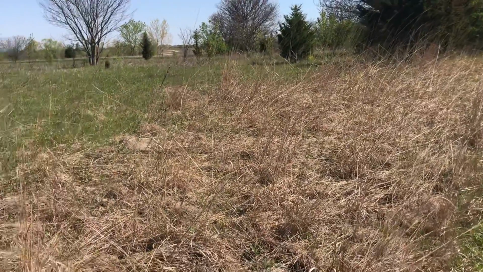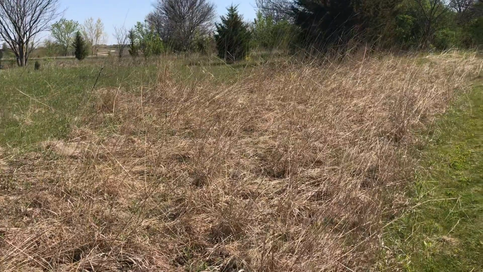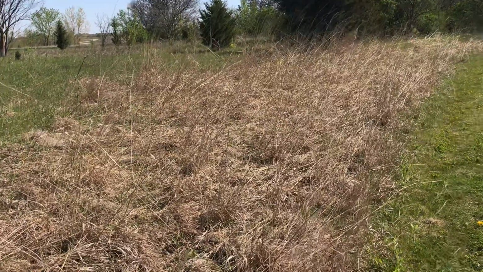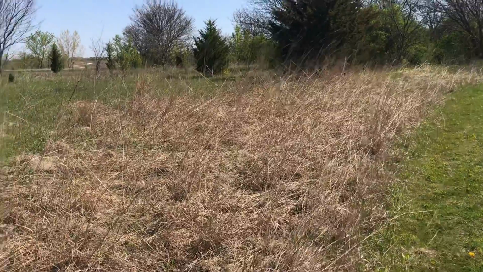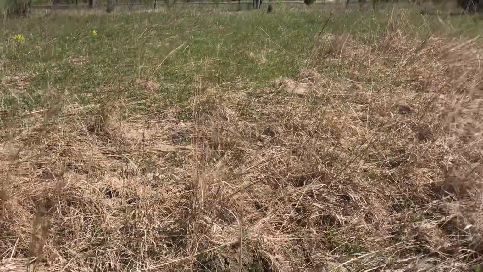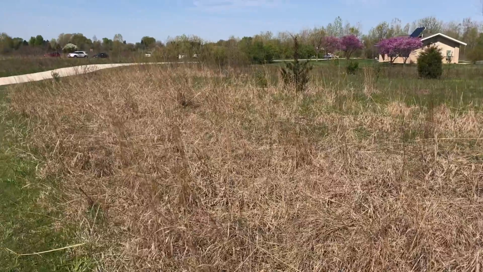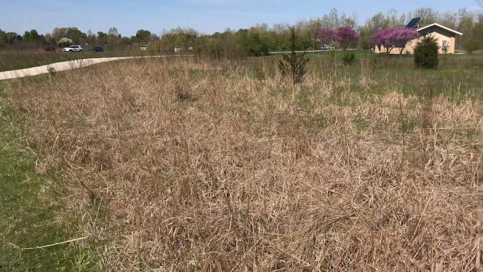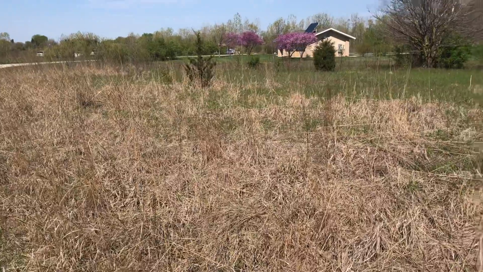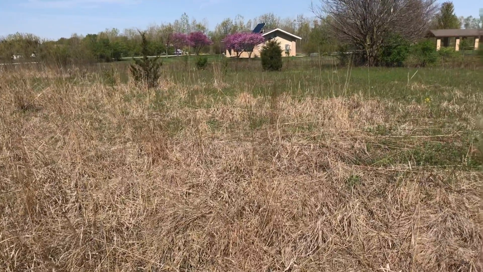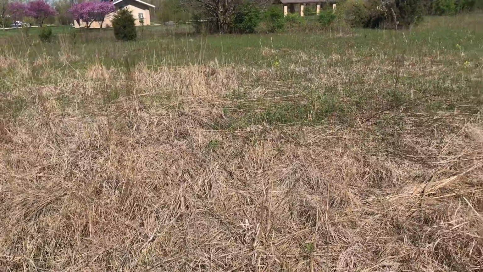So all of this dead material up at the top, this can be burnt away, and in reality that'll probably just accelerate the seedlings and the new growth that shoots out from underneath those root systems.